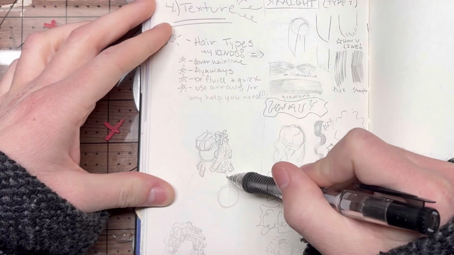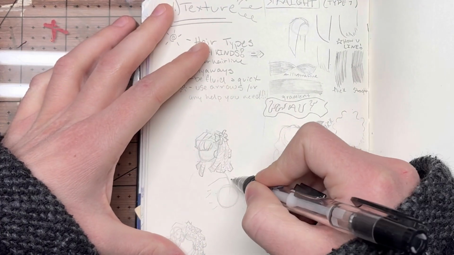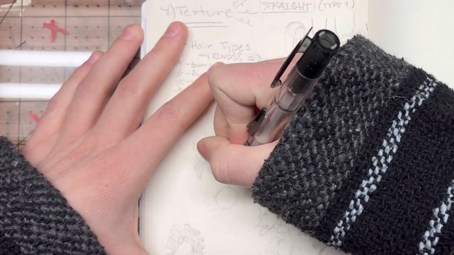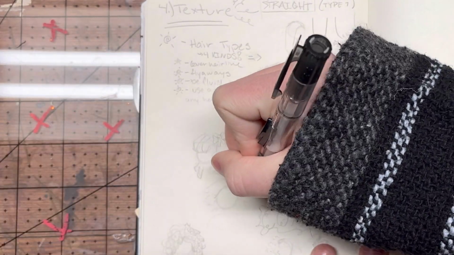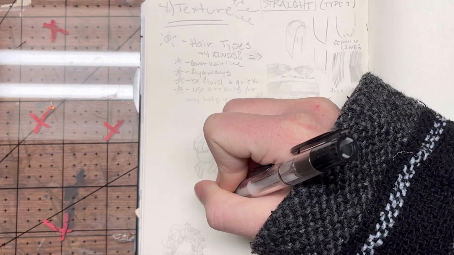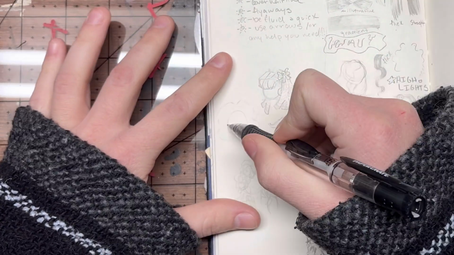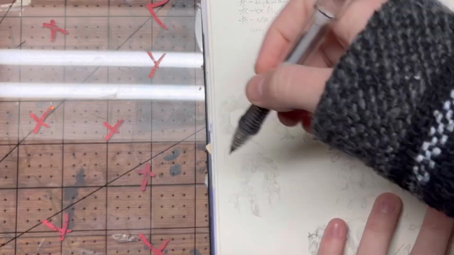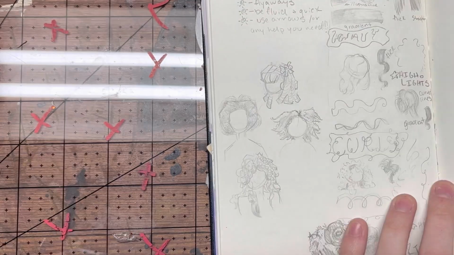Whatever marks I think look good on the hair, I'll keep, and I just keep doing that until it looks good. Normally I'll have the back of the head, the crown line, connected, to show that my character stops here. Hair is very fluid, so it's wild.